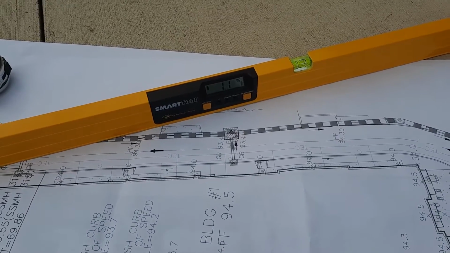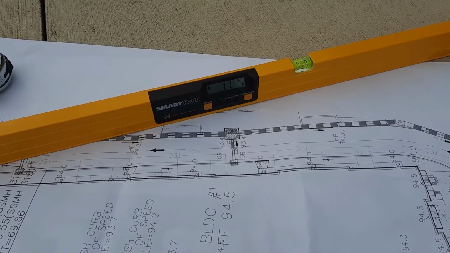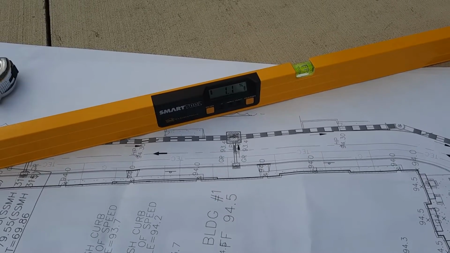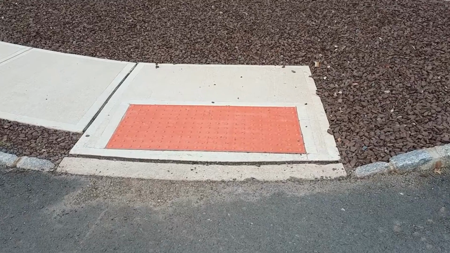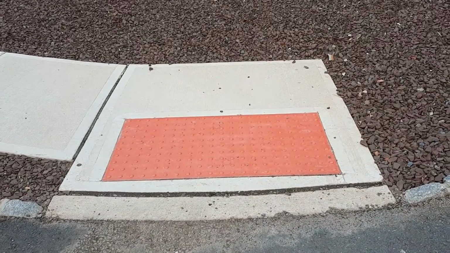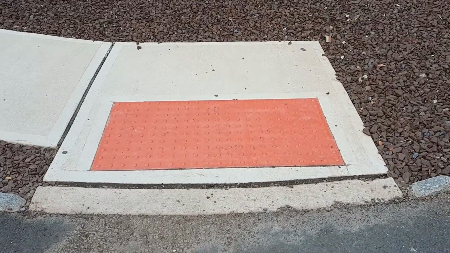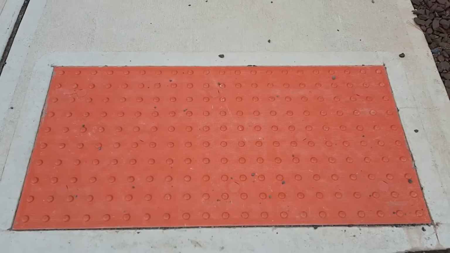So let me show you just a little bit of what this ADA verification would look like. All right, so right here we have an ADA detectable warning surface. Basically what this is, and again, it's usually this color.